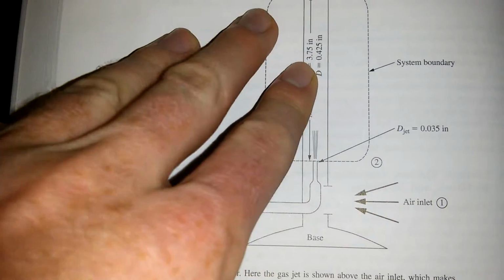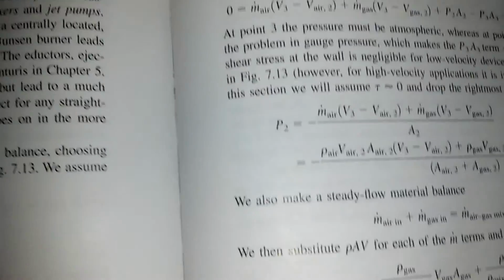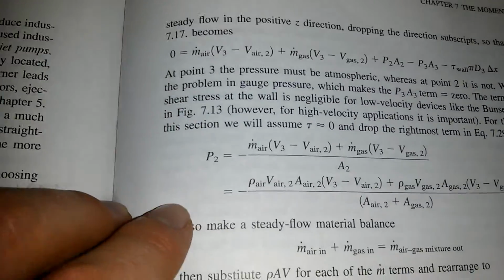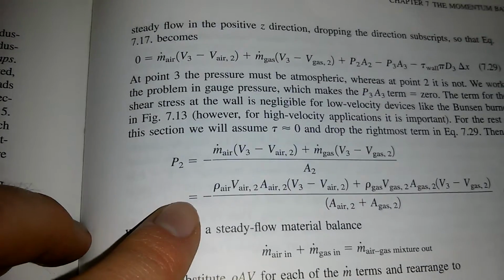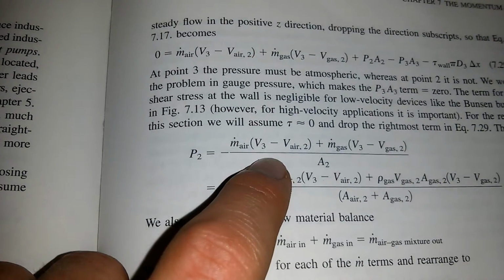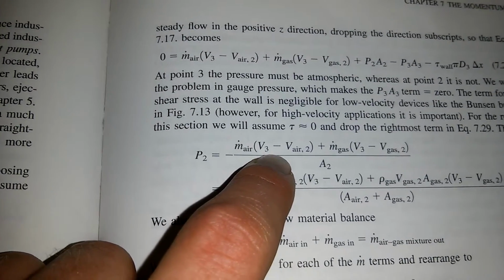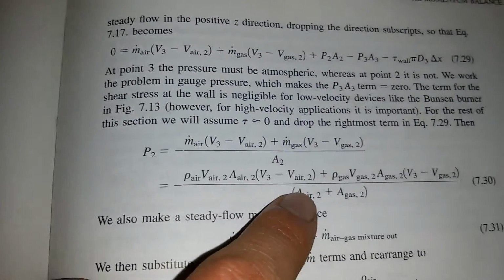And then in the example, they derive equations relating the pressure over here, but there is a problem as they messed up the signs for the velocities. It should be velocity of air 2 minus V3 in these equations.